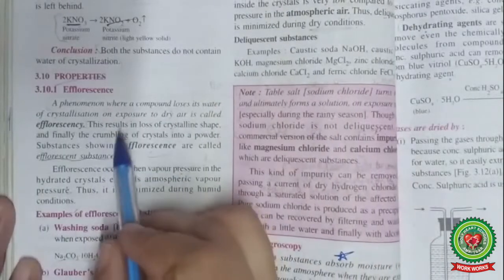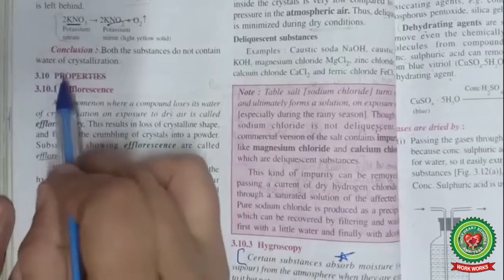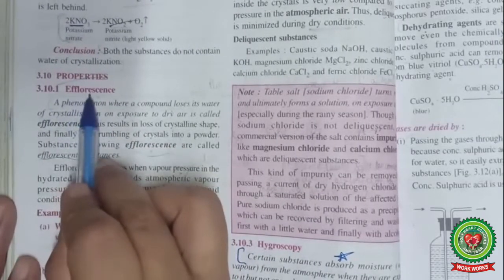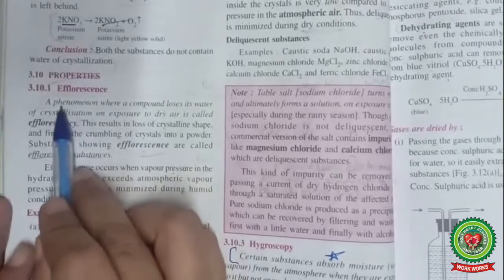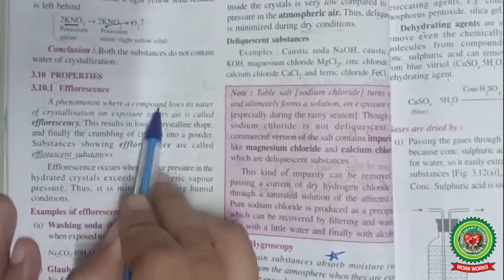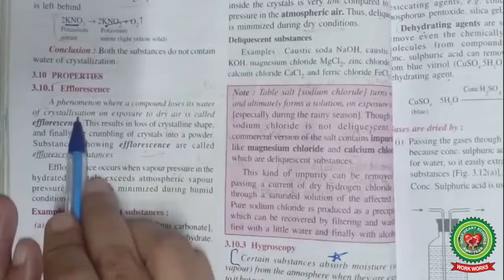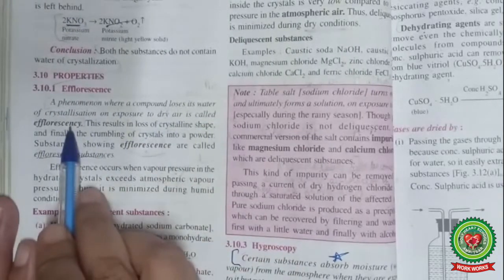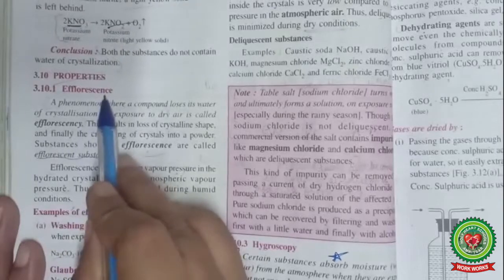Now open your books page number 43. Under the heading properties, let's start with the first definition: efflorescence. A phenomenon where a compound loses its water of crystallization on exposure to dry air is called efflorescence.